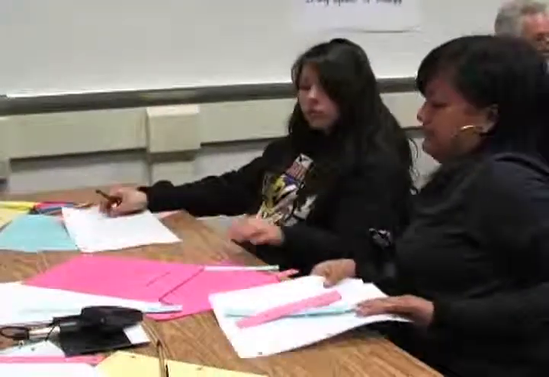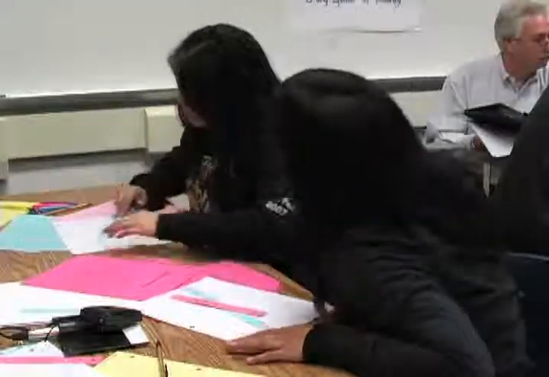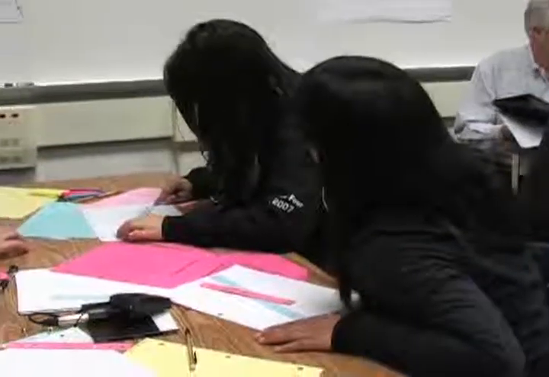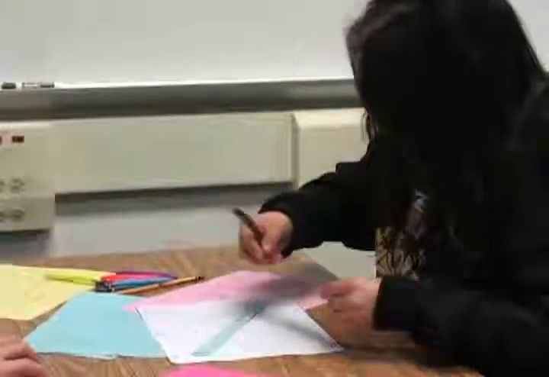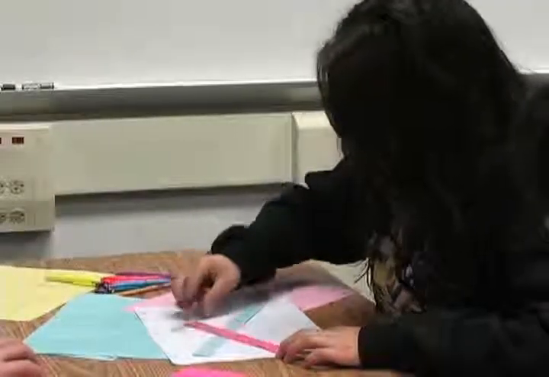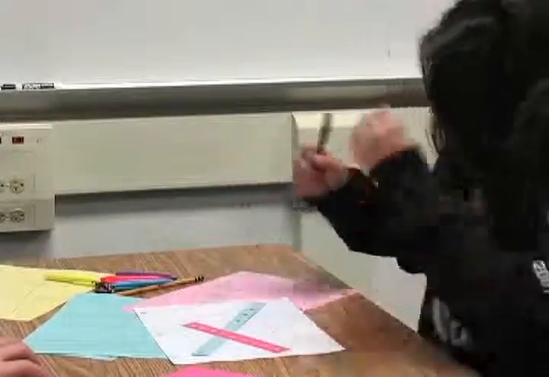How'd you make that? Like this. I did it just to... That does look like parallel lines. I think they have to be congruent, yeah.